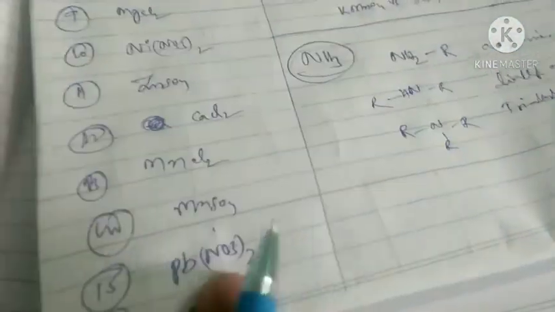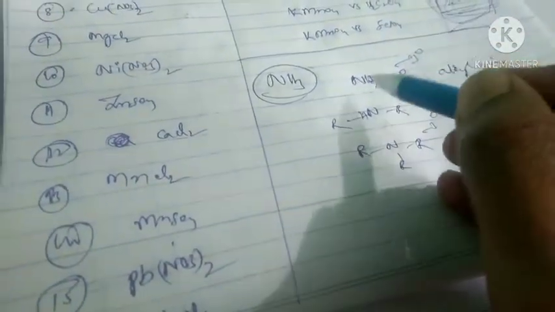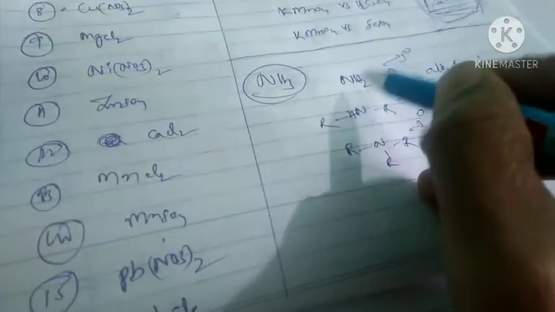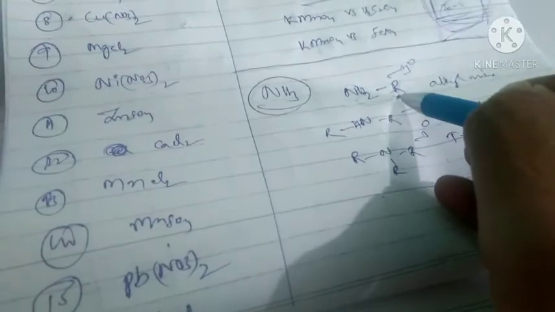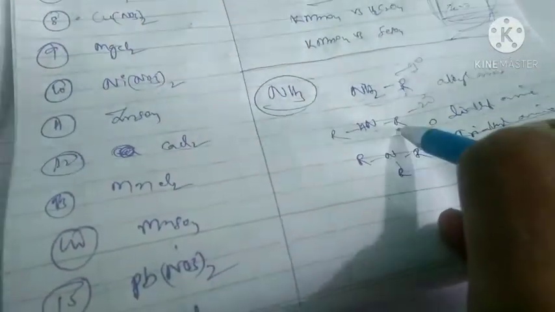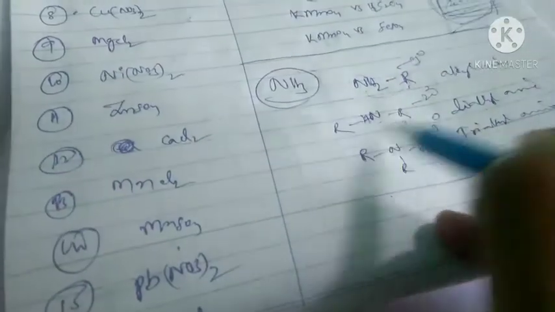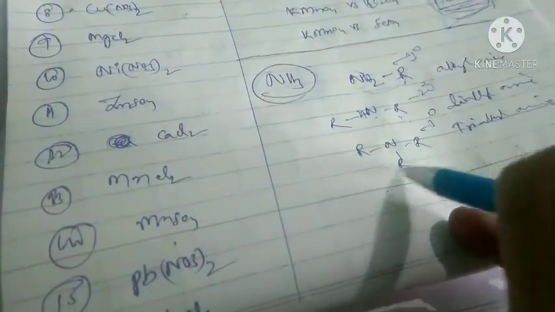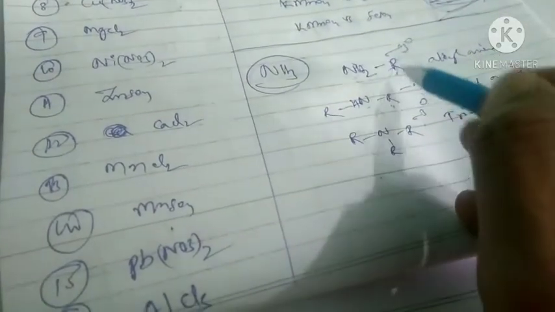Next, one more point: these are primary amines, these are secondary amines, these are tertiary amines. Why can we say this is a primary amine? Because here nitrogen is attached with only one carbon, that is why it is primary. But in this case nitrogen is attached with two carbons, from the alkyl groups, that is why this is secondary. Here nitrogen is attached with three carbons, so this is a tertiary amine.